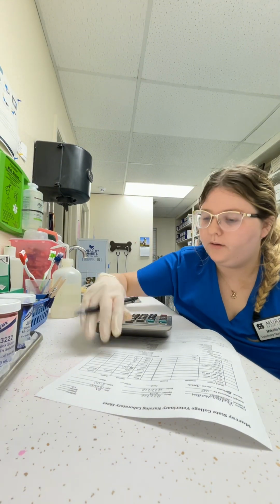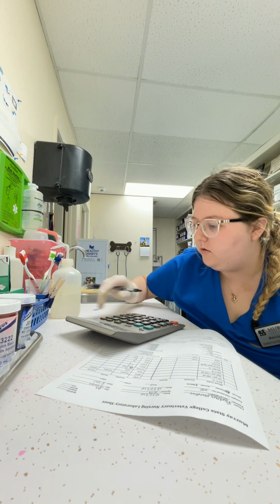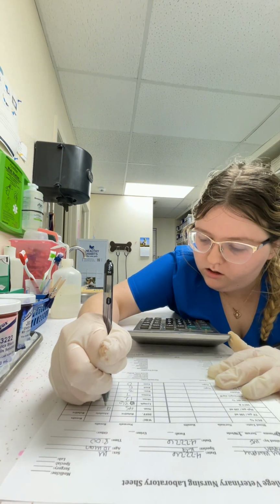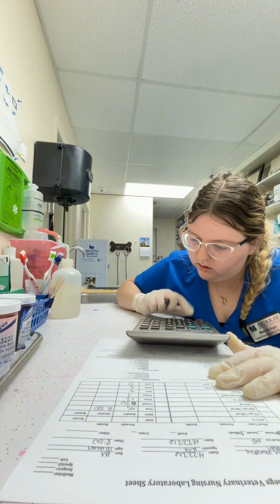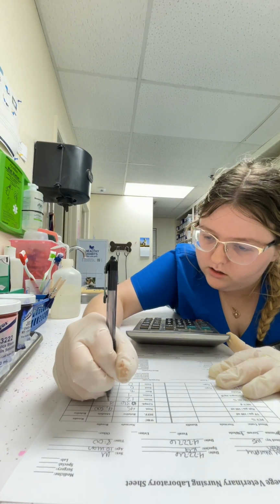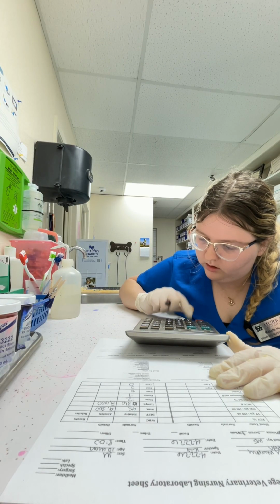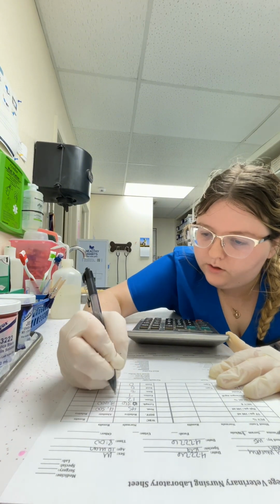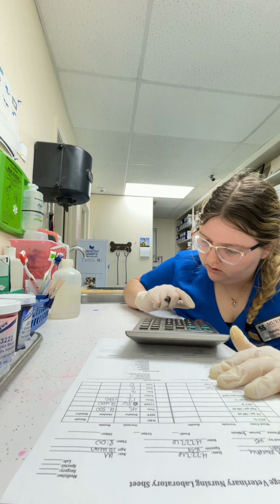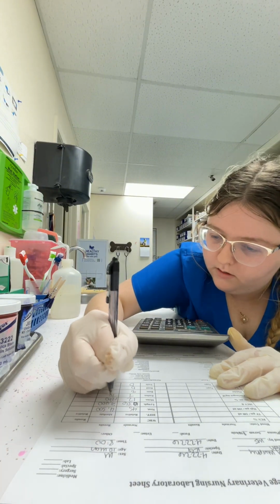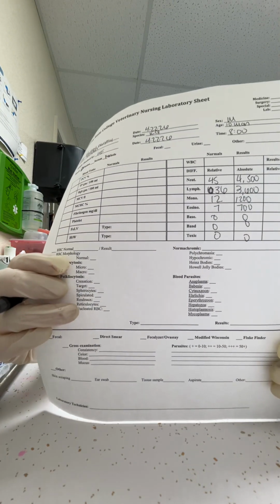So we got 45 for the neutrophils, so we're going to do 0.45 times 10,000, which is 4,500. 0.36 times 10,000, 3,600. 0.12 times 10,000 is 1,200, and then 7, 700. 0, 0, 0. So this is our form.